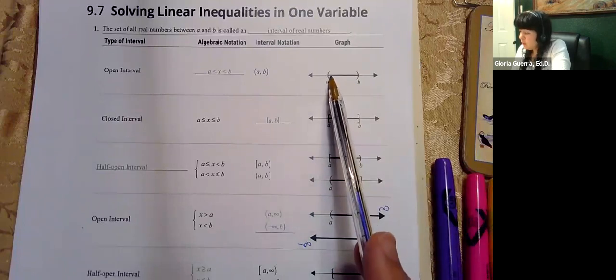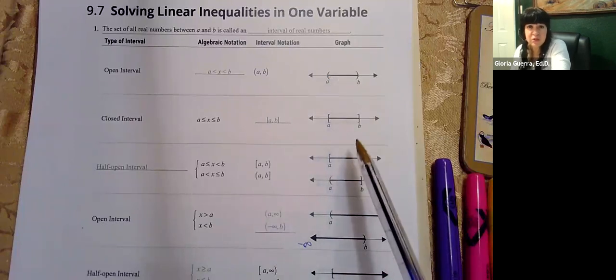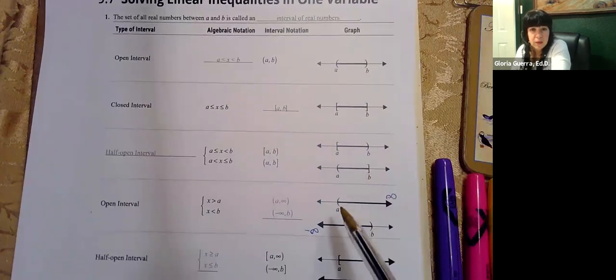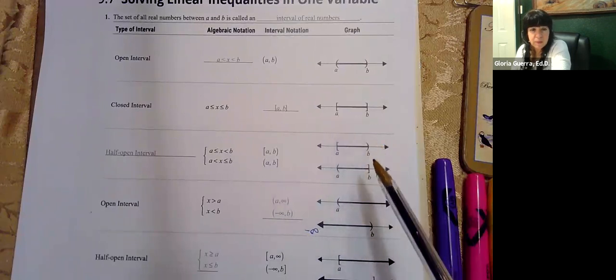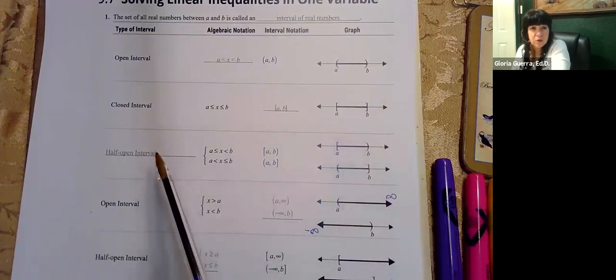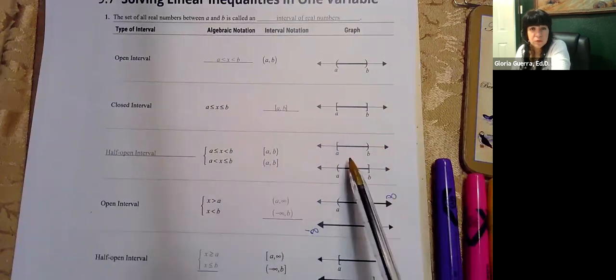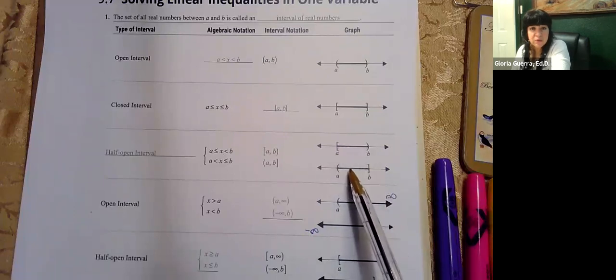Parentheses don't include the endpoints. Parentheses mean the graph approaches the endpoint, gets very, very close to it, but doesn't actually touch it. That's why they use parentheses, whereas the bracket actually does touch the endpoint. And then you have something called half open intervals, which have a bracket and a parenthesis.